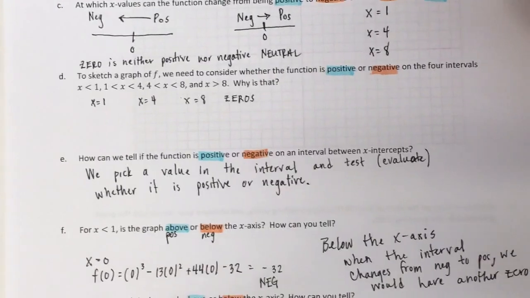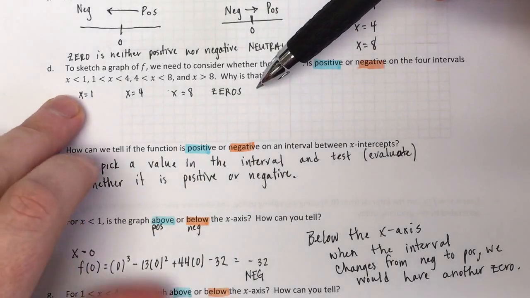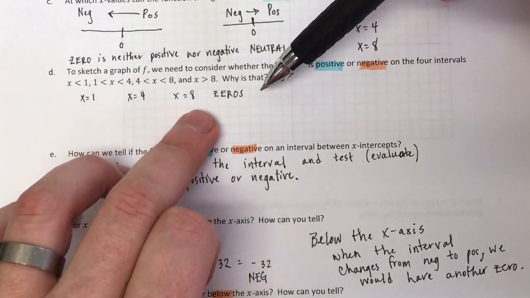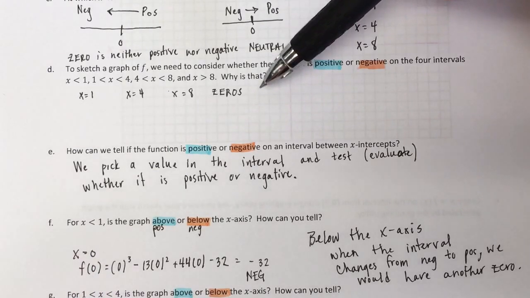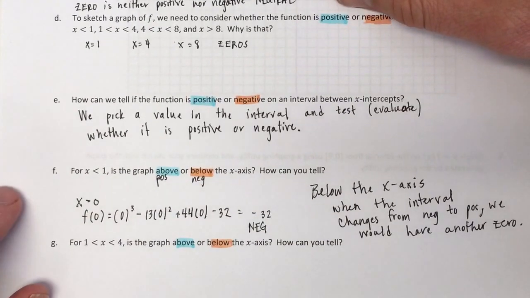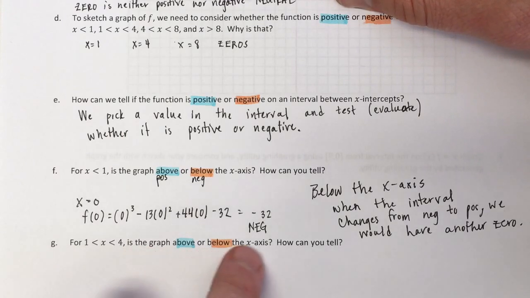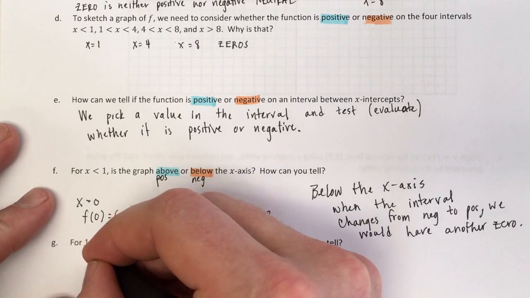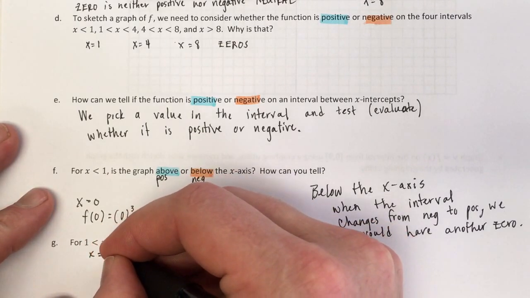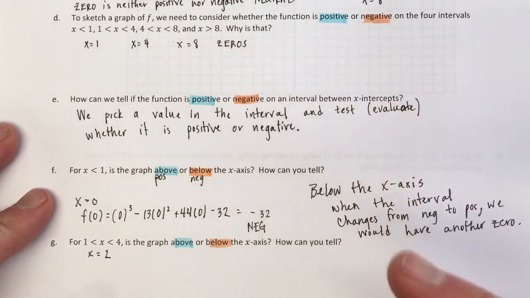And so it all goes back to the discussion we had above, but our zeros are x equals 1, x equals 4, and x equals 8, so I don't have to worry about it until I get near 1, which is our next interval. Our next interval says for 1 less than x less than 4, is the graph above or below the x-axis, and how can you tell? So I'd pick a value such as, I want to make this as easy as possible, x equals 2, just above 1. 2's are pretty easy numbers to work with.